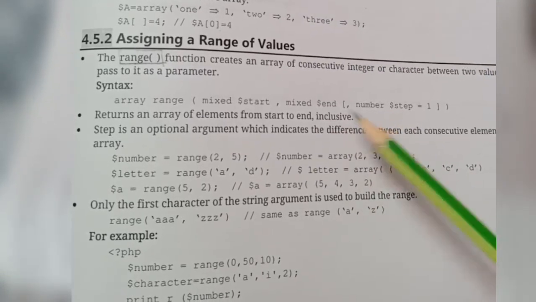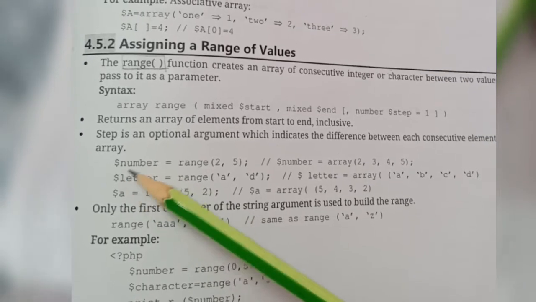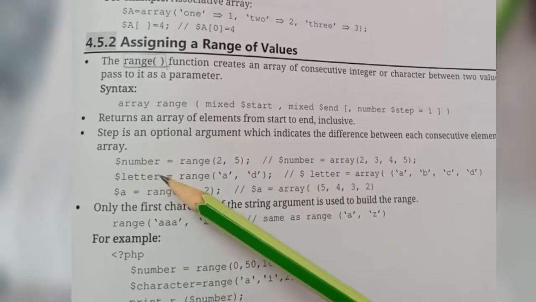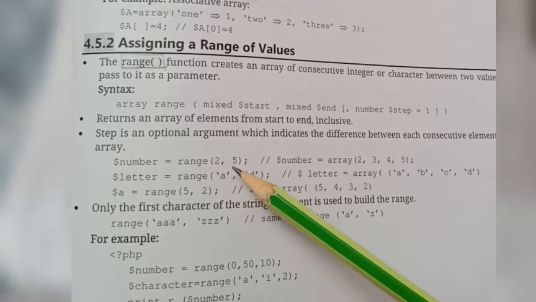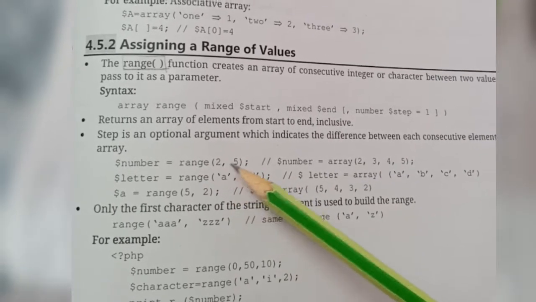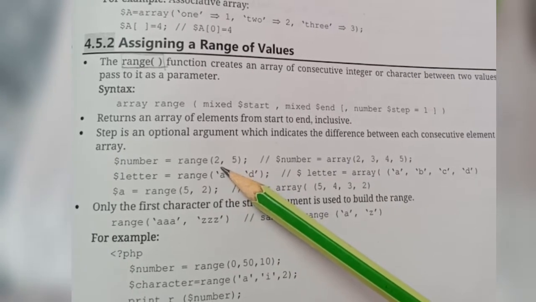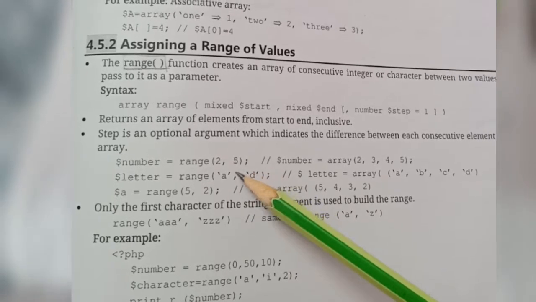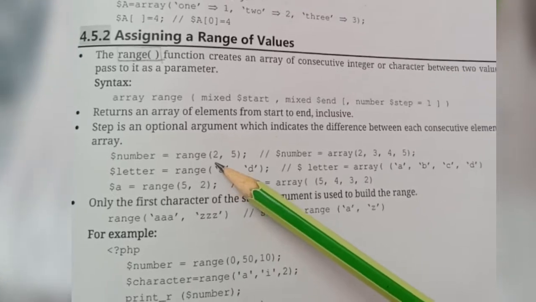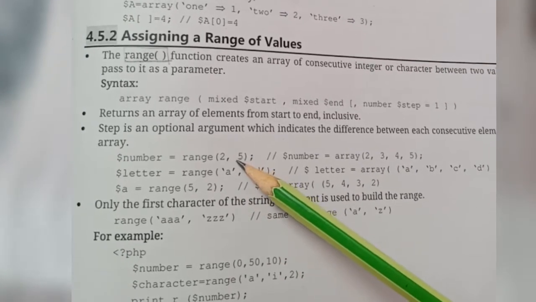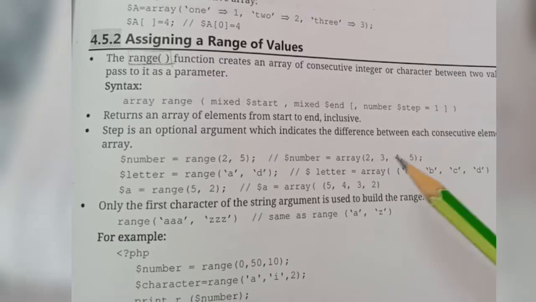Let's see an example of the range function. First is the $number PHP variable equals the range function. In this example, two parameters are used. The first indicates start, the second indicates end. The first argument is 2. It will start from 2 and end on 5. It will contain 2, 3, 4 and 5.